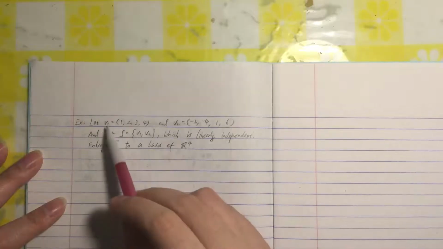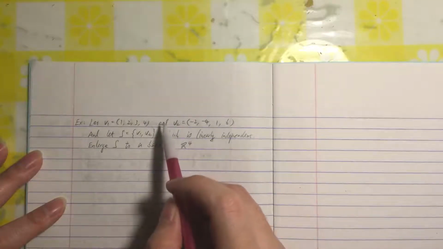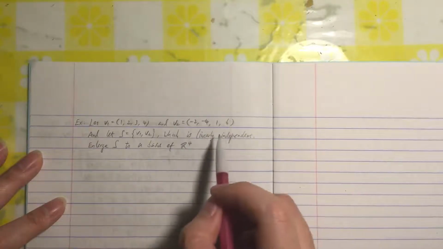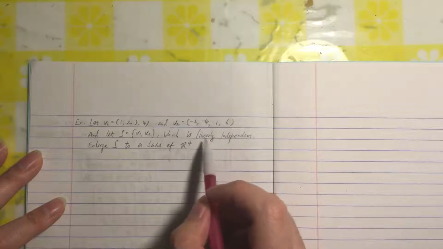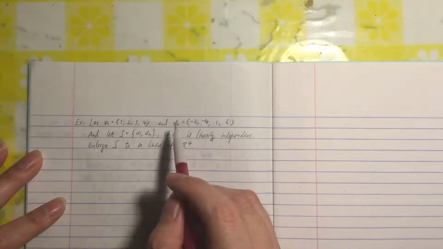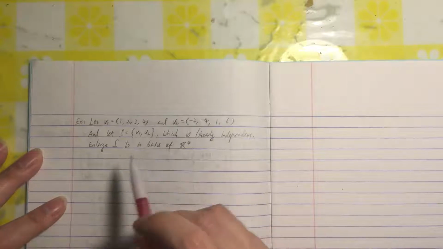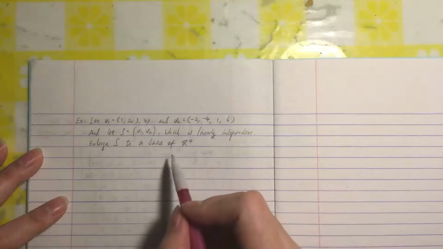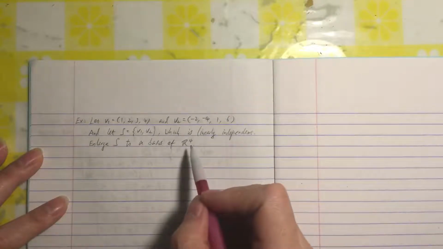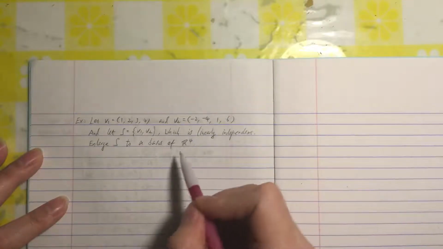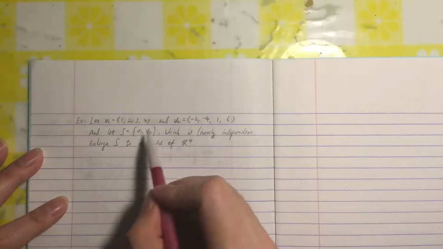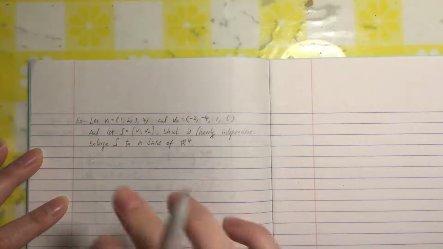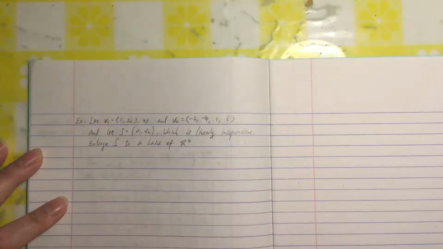Next example, let v1 and v2 be two vectors, and let S be the set of v1 and v2, which is linearly independent. You can verify by yourself. Enlarge S to a basis of R4. We know that R4 has dimension 4, so all its bases must have 4 vectors. In S, there are only 2 vectors. So in this problem, we try to find 2 more vectors added to S to form a basis of R4.